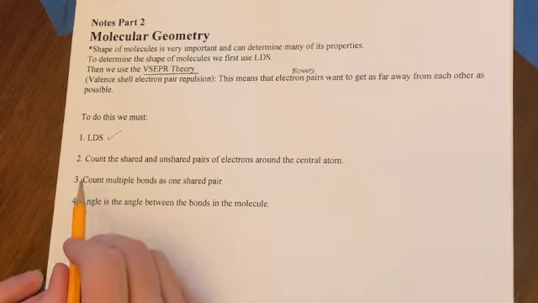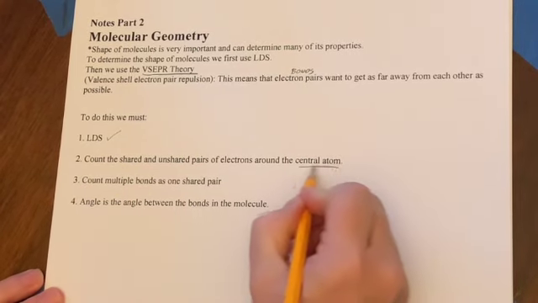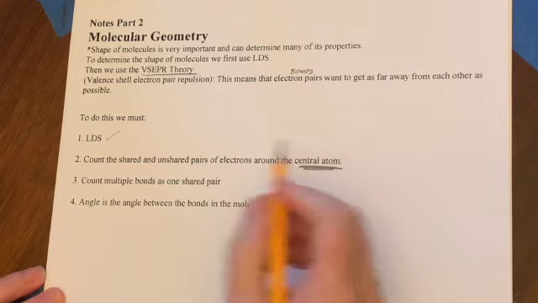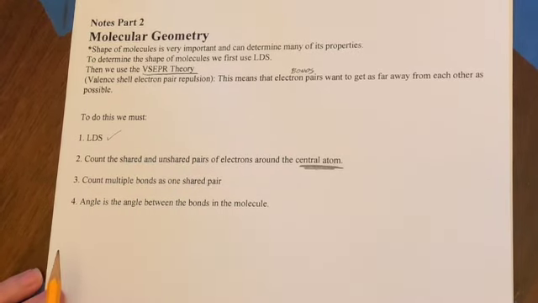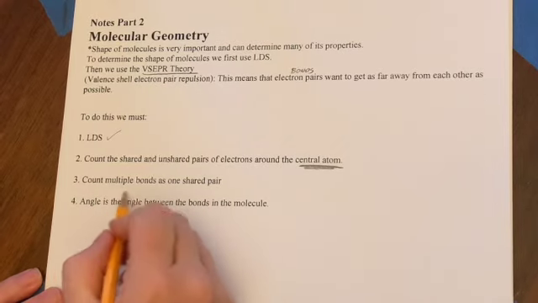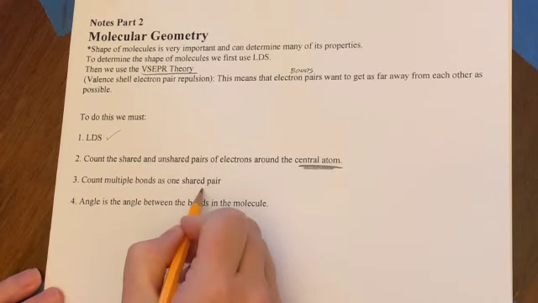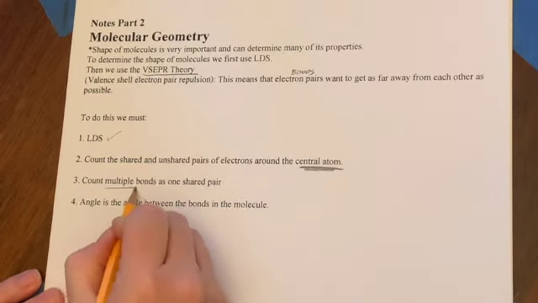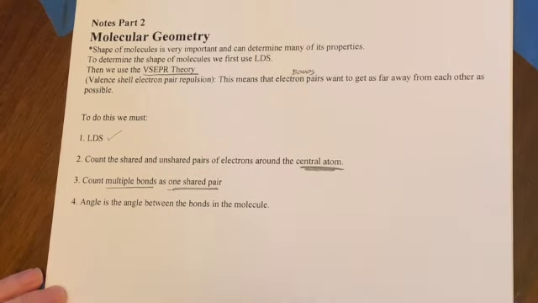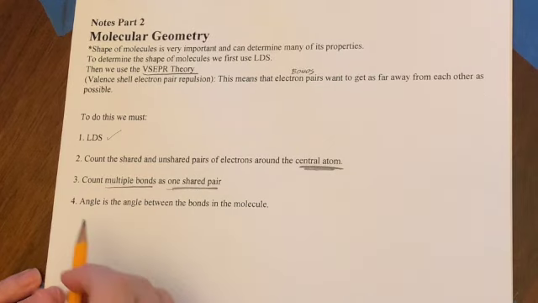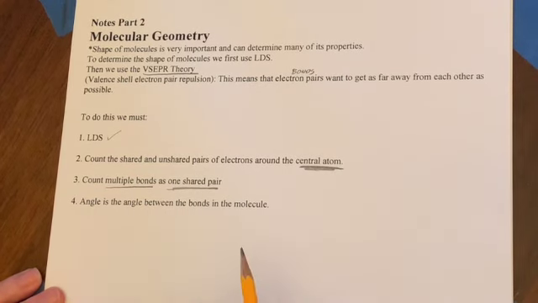You are then going to look at the central atom and count how many shared versus unshared pairs are around there. If you see a multiple bond, you're just going to count that as one shared pair. So even if it's a double or a triple bond, for the purposes of shape we count that as one shared pair.